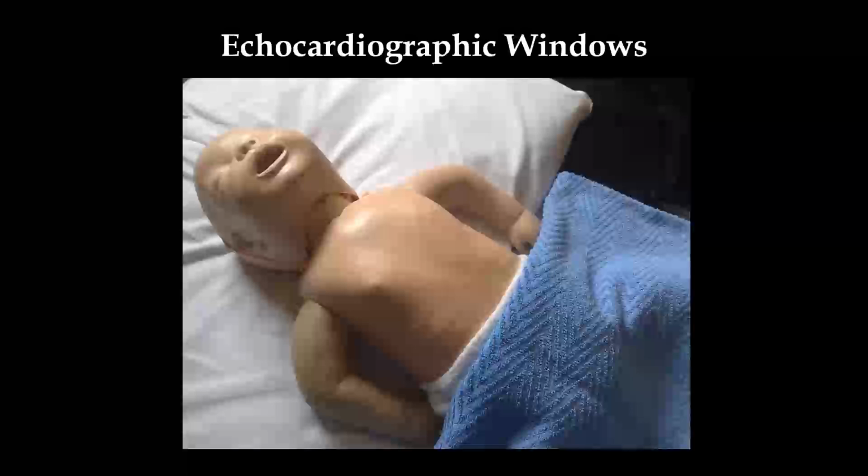Whichever window you choose, the only thing you should remember is that you should complete the whole sequence so that you cover all the views and structures and do not miss any. So whatever approach you choose, apical or subcostal or whichever, keep following that approach. One is the apical views, which is just below the nipple in the midclavicular line in the fifth and sixth intercostal space. There you see the apical views of the heart. This is the apical window. Then you have parasternal views.